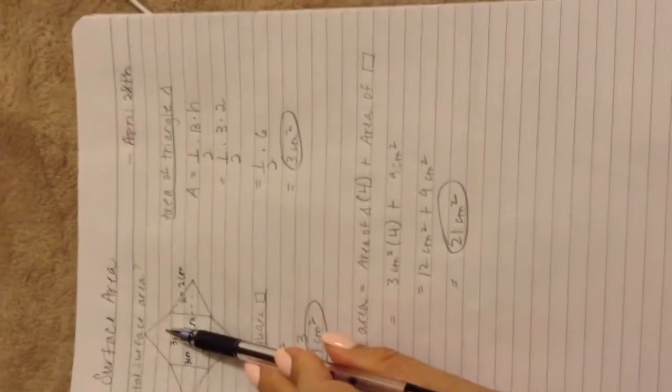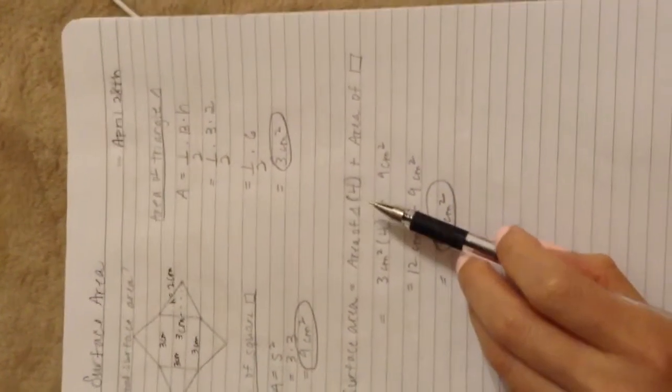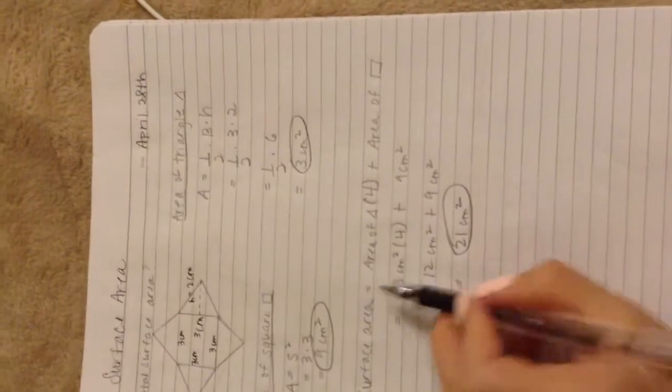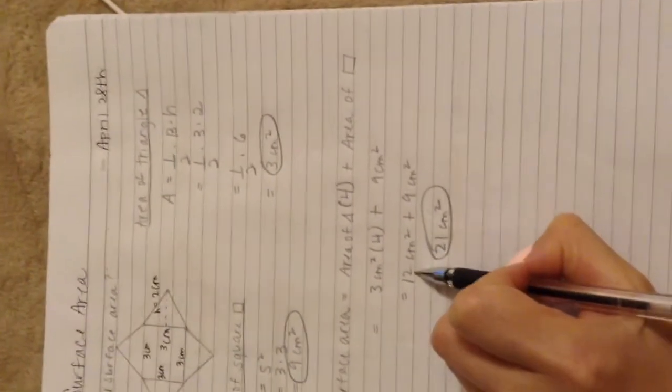Now to find our total surface area, you need to add all of the faces, including the base. How many triangles do we have here? We have 1, 2, 3, 4. Let's get the area of the triangle times 4, and add the area of the square. We only have 1 square base here. So what is 3 times 4? 12. Plus 9 is 21 centimeters squared. So your total surface area here is 21 centimeters squared.